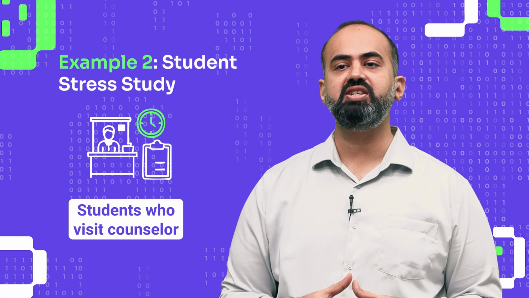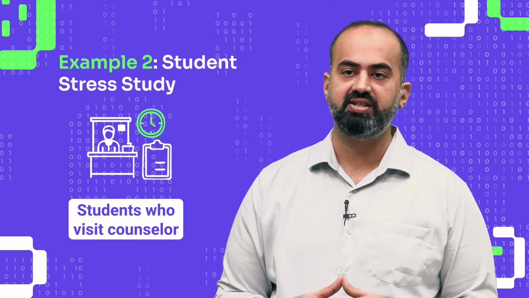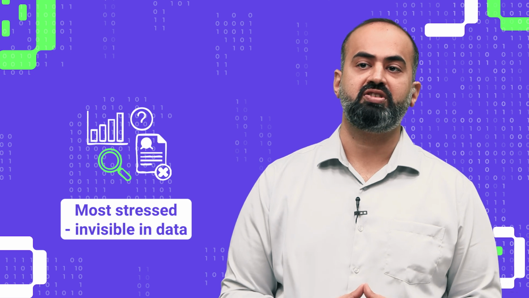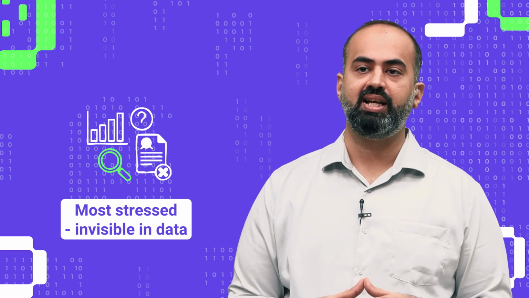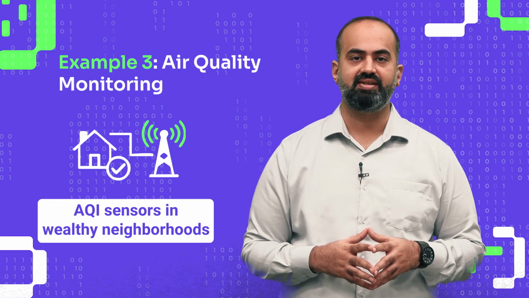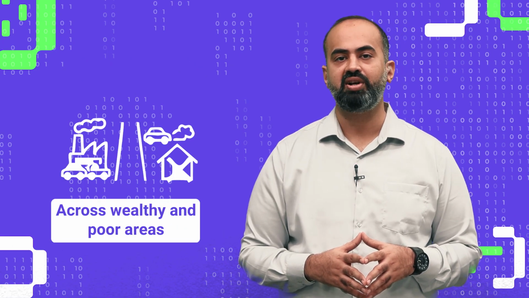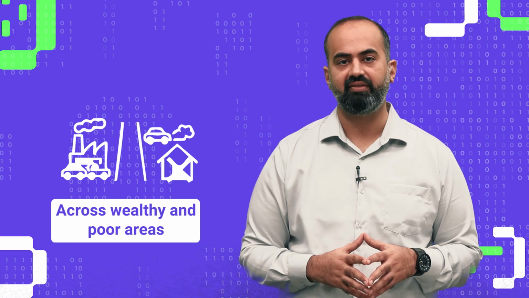Example 2, student stress study. Researchers study stress by surveying students who visit the school counselor. But what about students too stressed to seek help? They may be more stressed and completely invisible in the data. Example 3, air quality monitoring. AQI sensors placed in wealthy neighborhoods with good roads instead of distributing them across wealthy and poor areas near factories and highways.